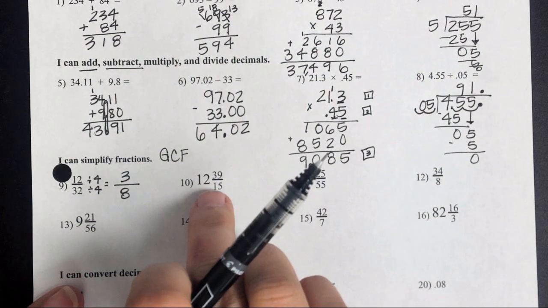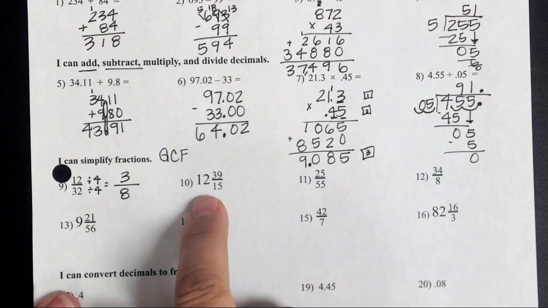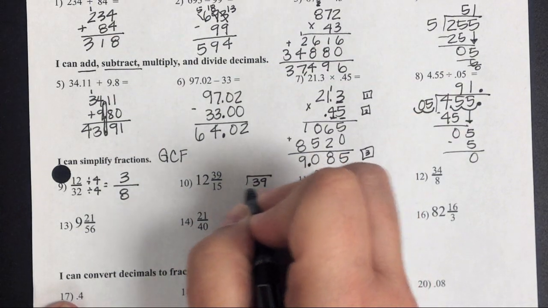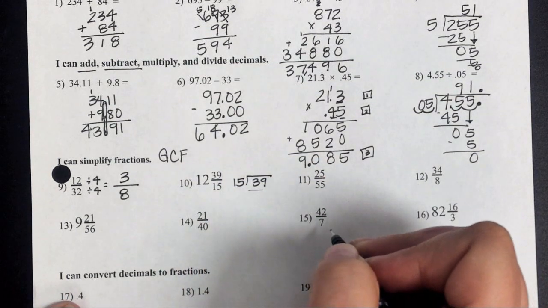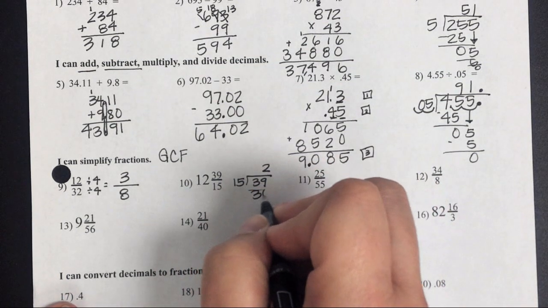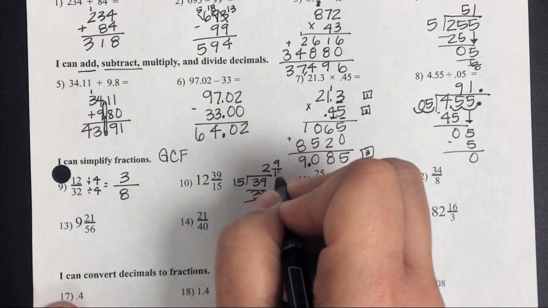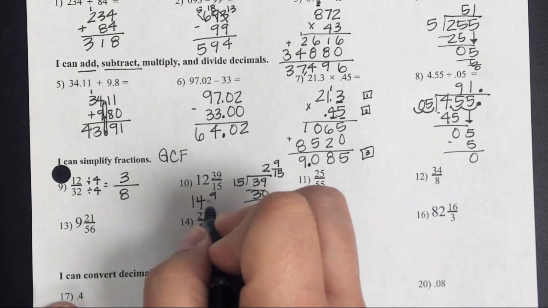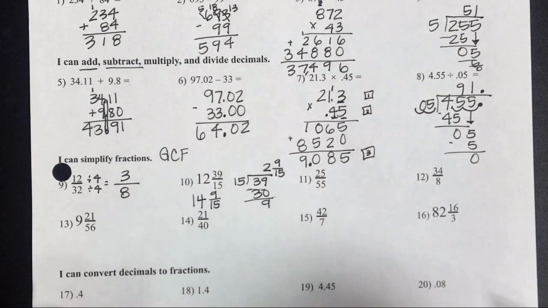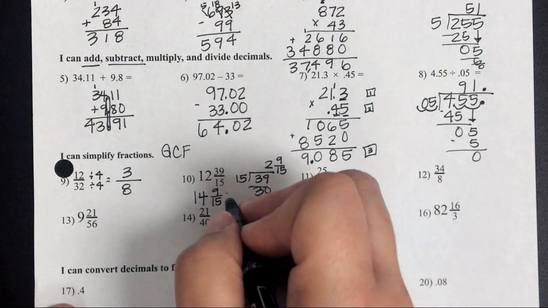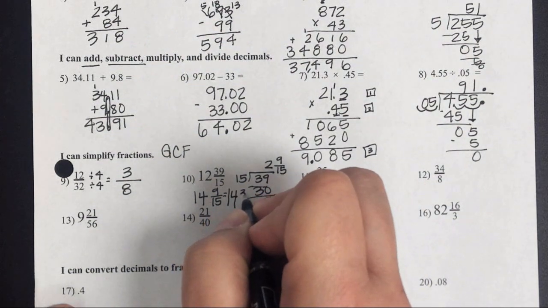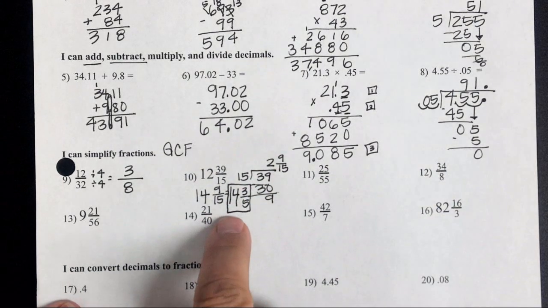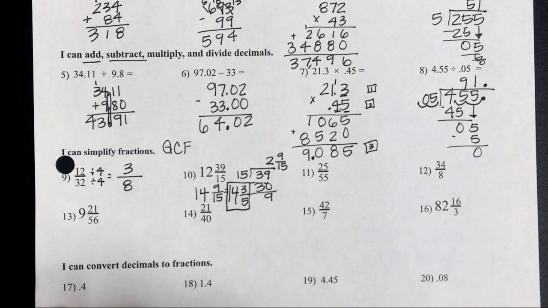Okay? Remember we called these messy fractions, it's a mixed number, but it's also improper. So we want to change this improper fraction into a mixed number. So 39 divided by 15, that would be 2. We have 9 left over out of 15. If I add this to what's already there, that would give me 14 and 9 over 15. I can simplify 9 over 15, divide both by 3, and that would give us 14 and 3/5. Sorry, that got a little crammed in there. But 14 3/5 would be your final answer for number 10.